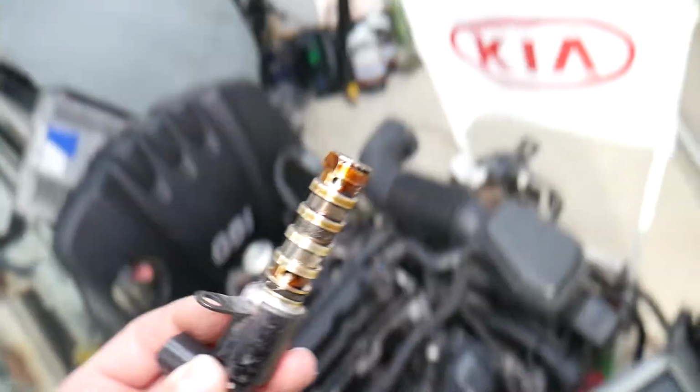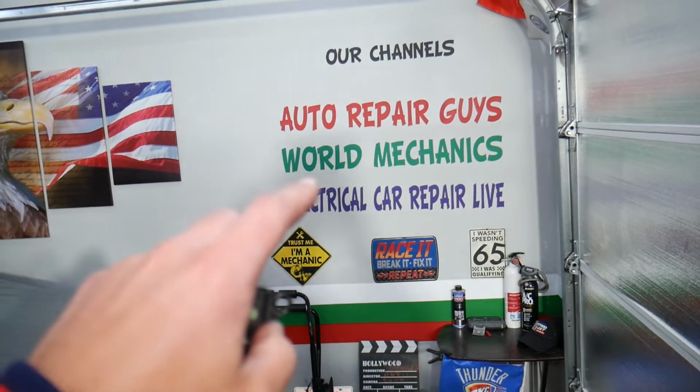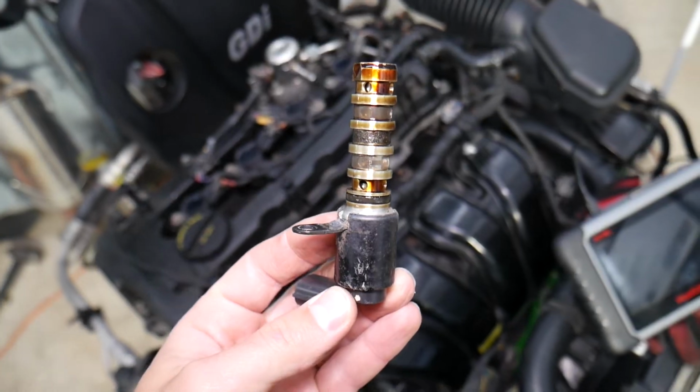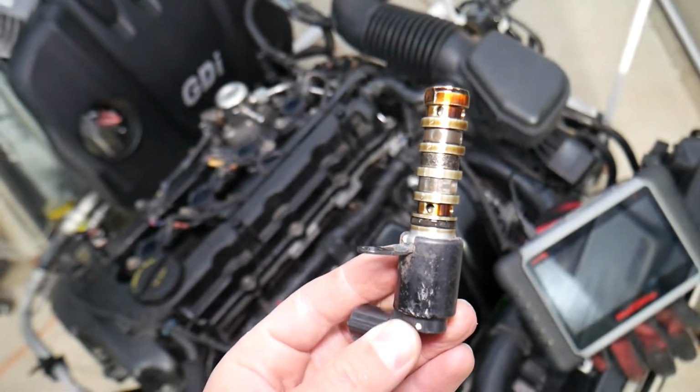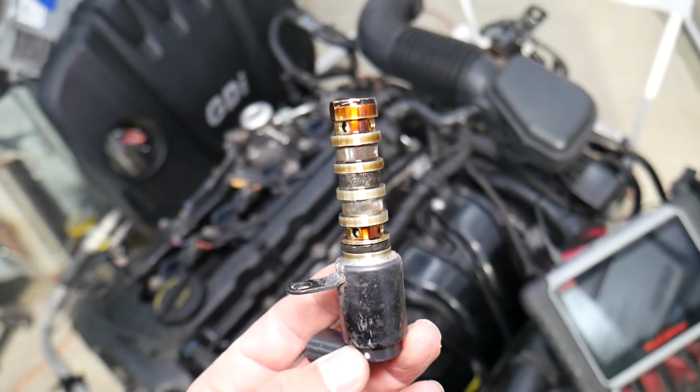So try to clean it. We have a video on how to clean a Kia VVT solenoid on our channel World Mechanics. Check it out, it's going to teach you everything about it. Try to clean it and see if it fixes the problem. If not, replace it. Hopefully that will fix your problem.